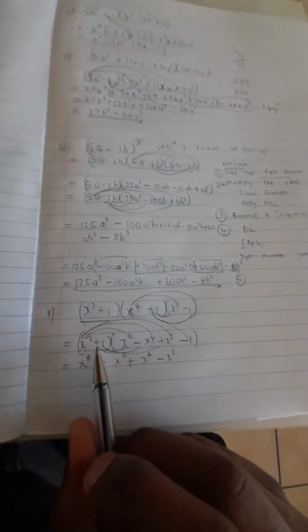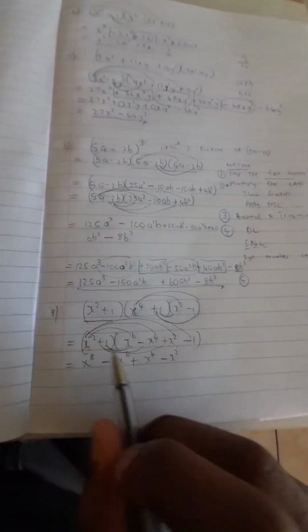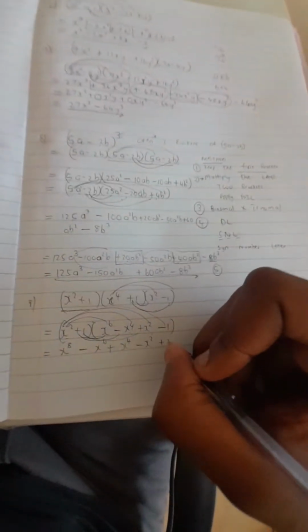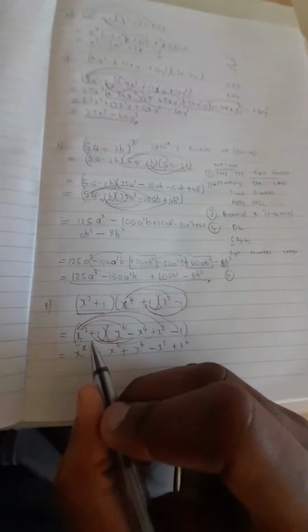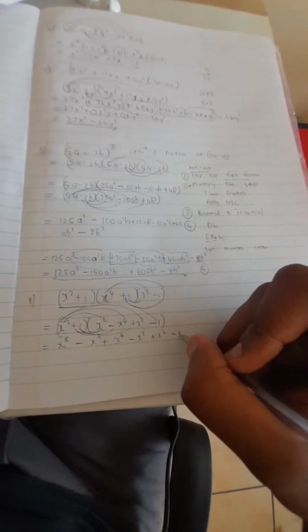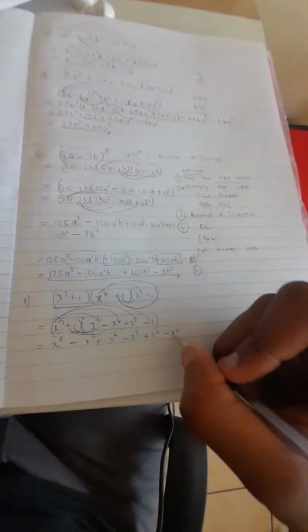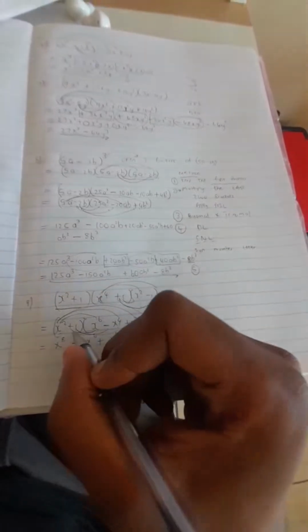Then we take positive 1, we do the same distribution. Anything multiplied by 1 is actually there. So what's 1 times x to the power 6? It's x to the power 6, that's positive. 1 times negative x to the power 4 is negative x to the power 4. 1 times x squared is positive x squared. 1 times negative 1 is negative 1.